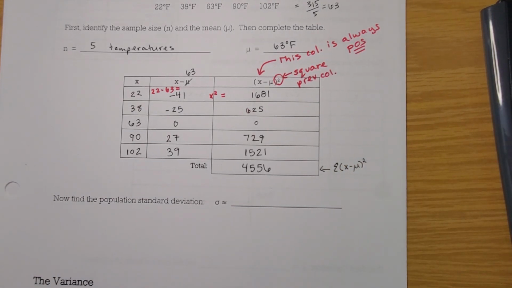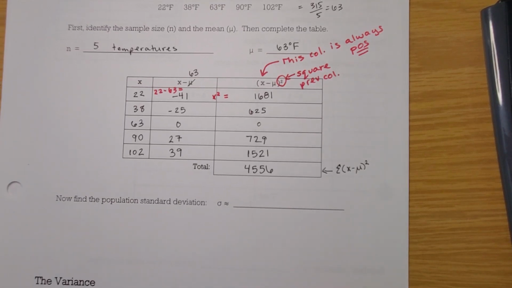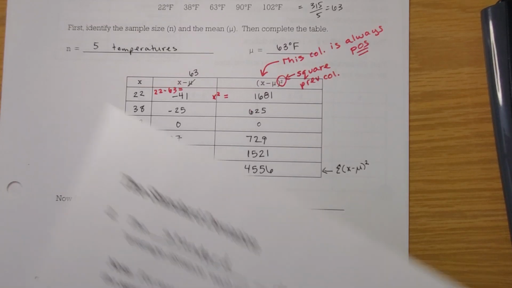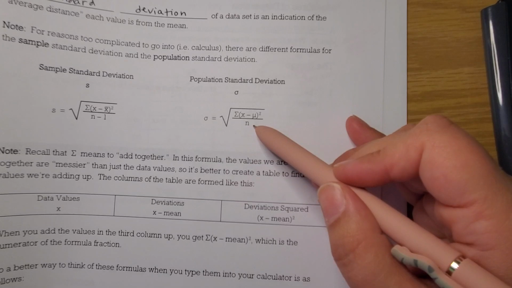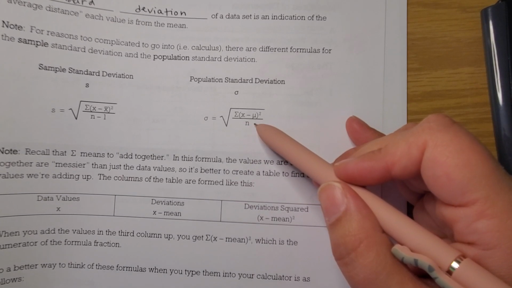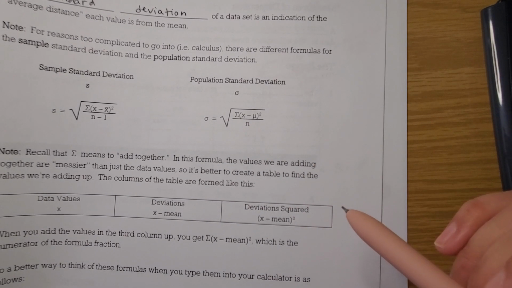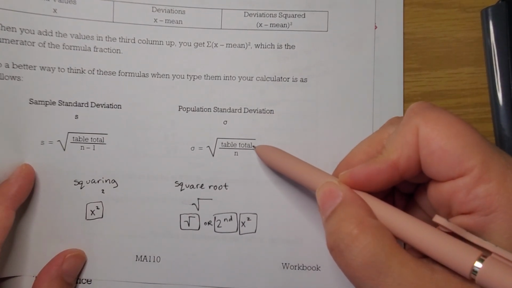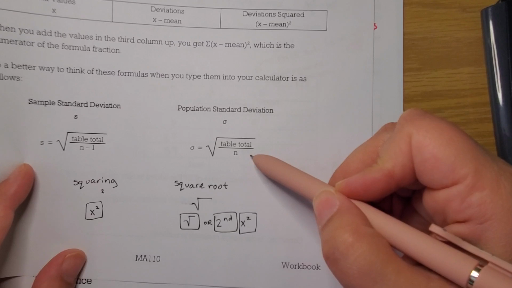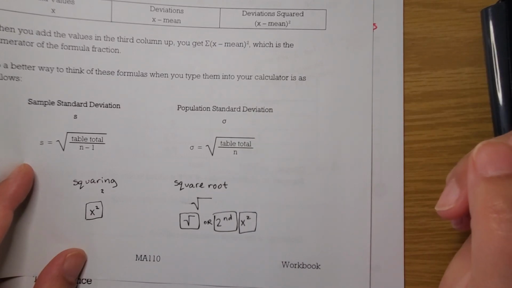That's what that table total represents. So to finish with this formula, we're going to take that number, divide by however many things there were, and then square root the answer. Or in the simplified format, I'm going to take the table total, divide by however many things there were, and then square root it.